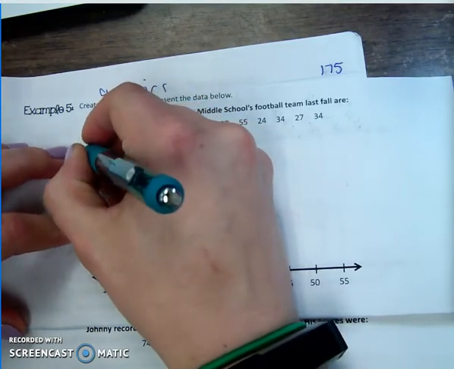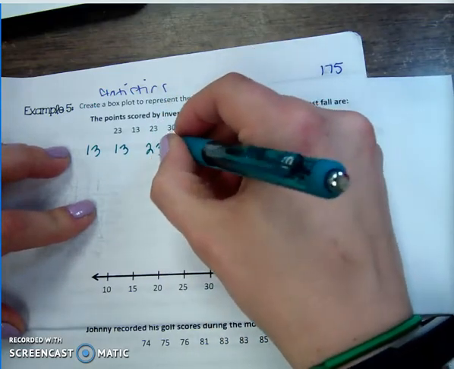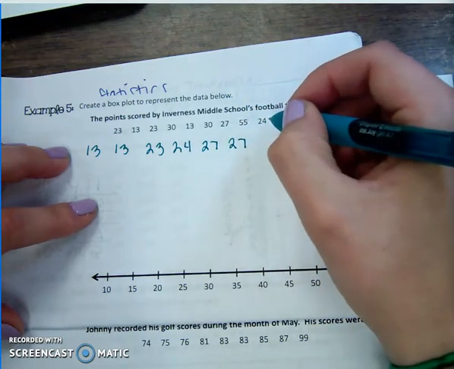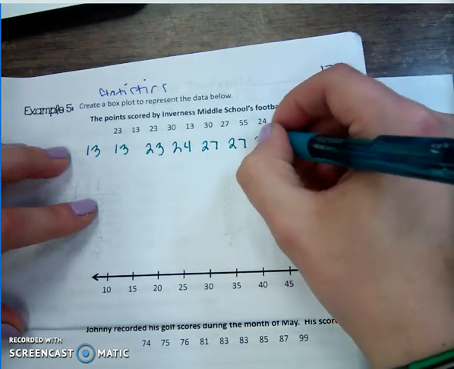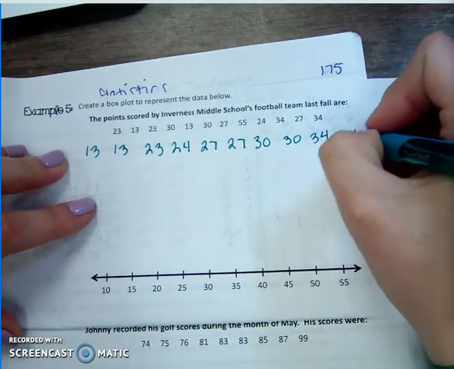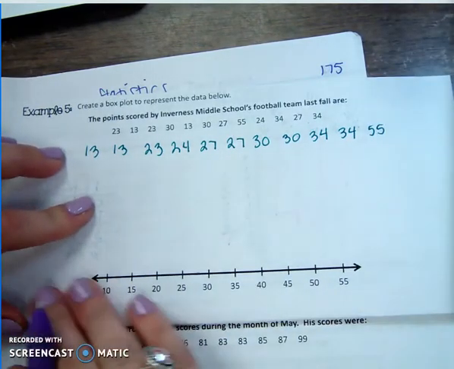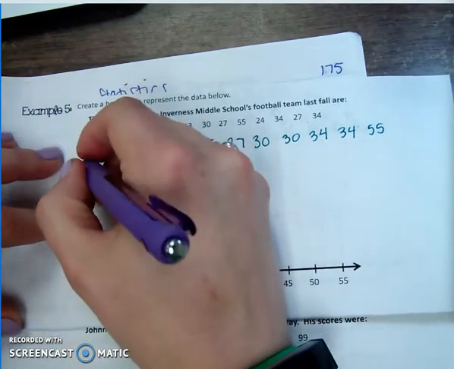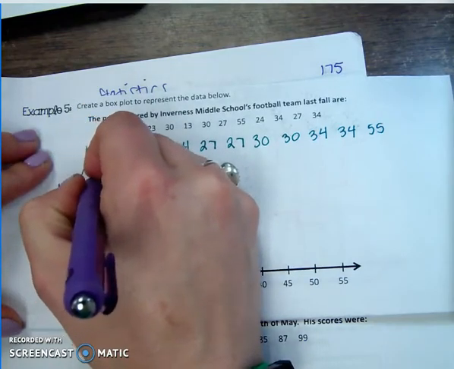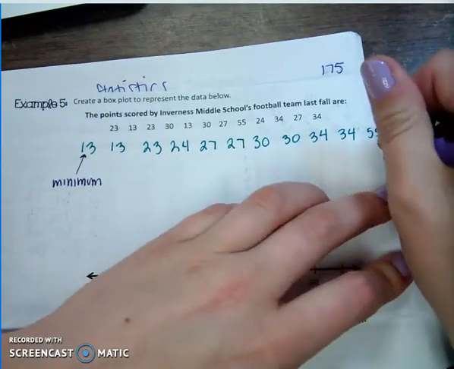So I have 13, 13, 23, 24, 27, 27, 30, 30, 34, 34, and 55. So now we're looking at several things. When I'm creating a box plot, this first number here is my minimum. It's going to be the tail of one of the whiskers. And then I have 55 here as my maximum.